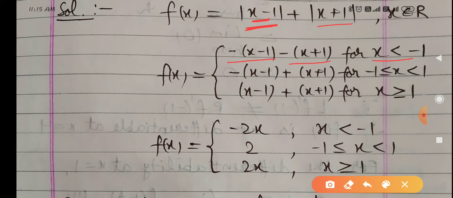Suppose x is less than minus 1, take minus 2. So mod x minus 1 will be minus 2 minus 1, which is minus 3, mod of minus 3. And you know very well that the mod of a negative number is a negative number. It is the definition of the mod function.